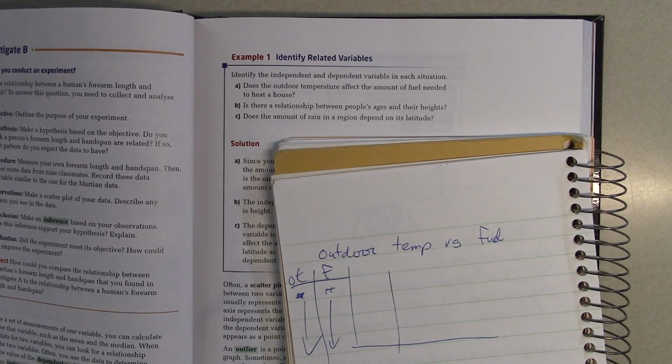All right. Does the amount of rain in a region depend on its latitude? Okay, so we have two variables again. What are the variables, Lucas? X and Y. No. In the example I just said. Sorry? Rain and latitude. Right, amount of rain and latitude. And what do you think would be the dependent variable, Lucas? Rain would be the dependent variable. Yeah, exactly. Why? Because rain would depend on the latitude that it's at.